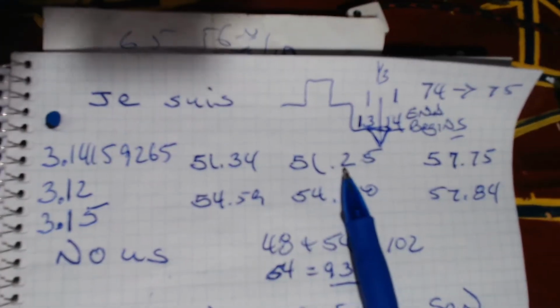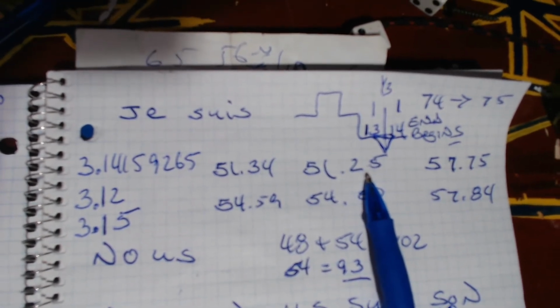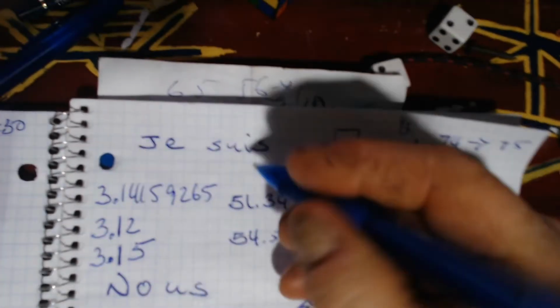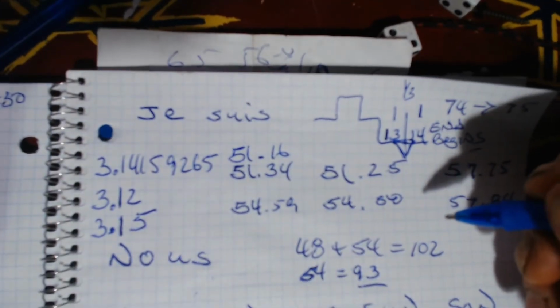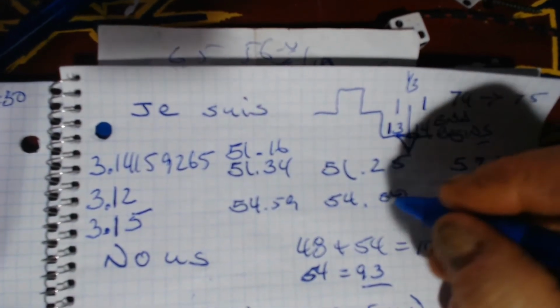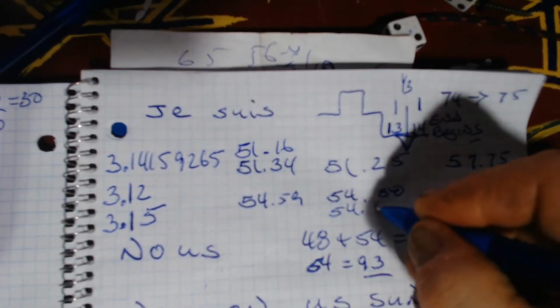So we have 51, 25, and then add 9. It's an in-between area. Minus and add 9. So it becomes 51, 16 to 51, 34. And then 54, 50 becomes 54, 41 to 54, 59.